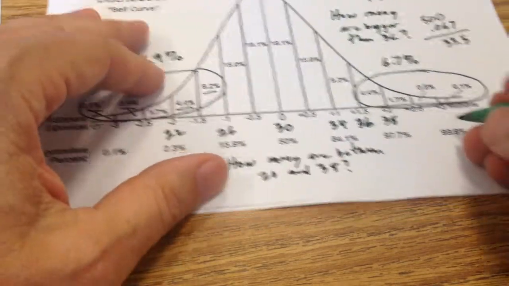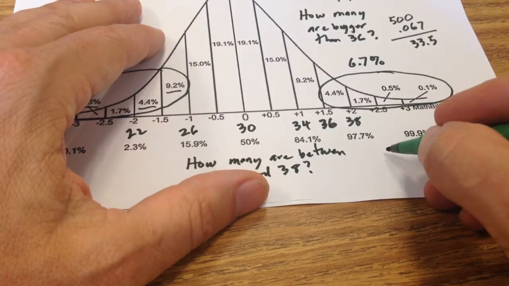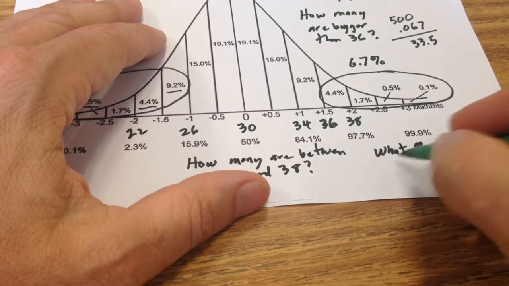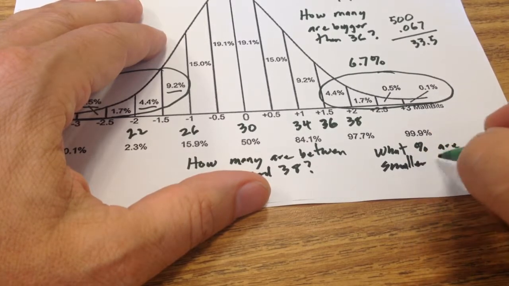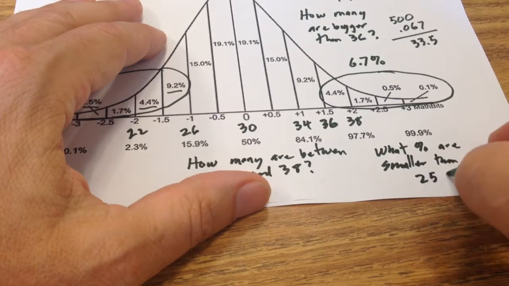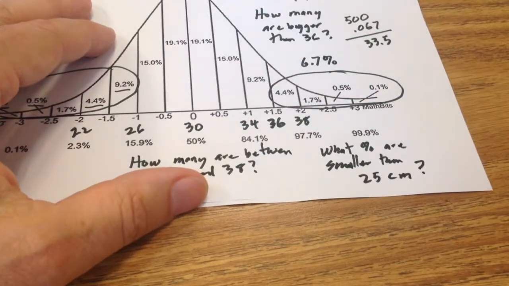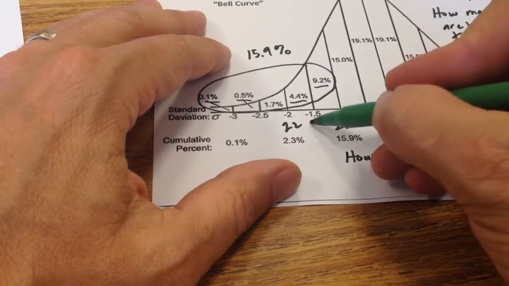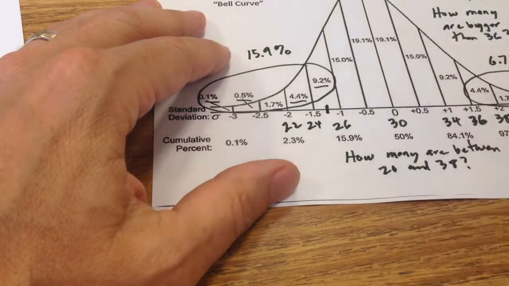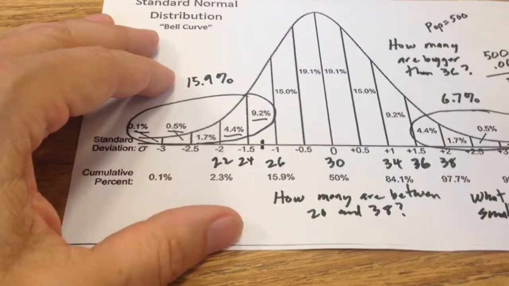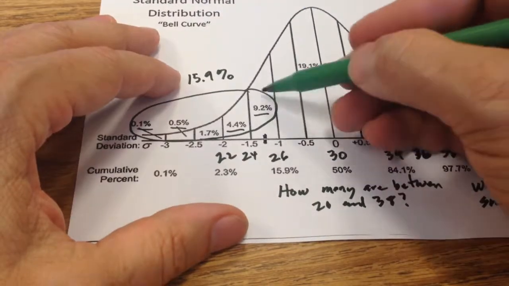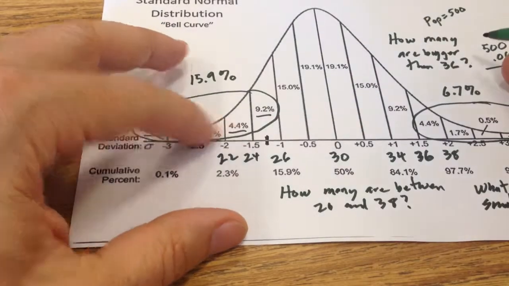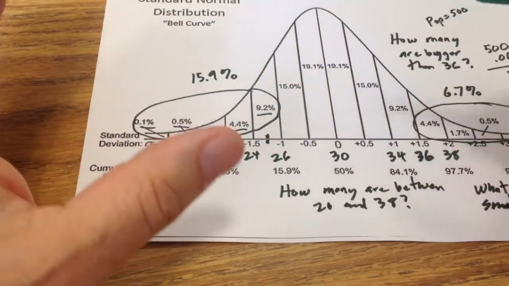Now, the more complicated question is when I ask, what percent are smaller than 25 centimeters? Okay. So I'm like, oh, that's not so hard. 25's over here. This is 26, and this is 24. So 25 is right here. Now, this is still easy enough to eyeball. And I'm like, well, it's 1.25. I could estimate what that is. It's less than 15.9, but more than 6.7, which is the endpoint. So I could kind of estimate it.